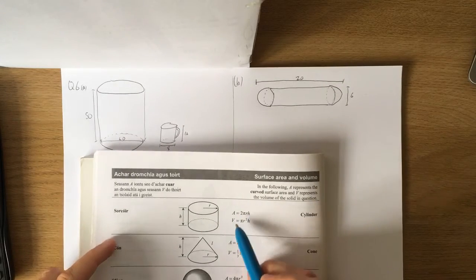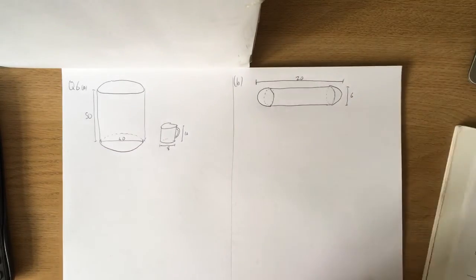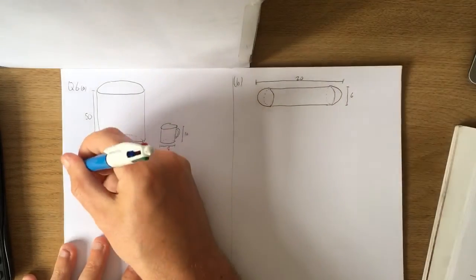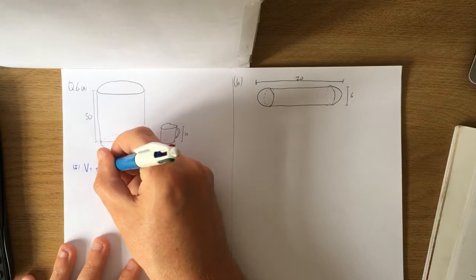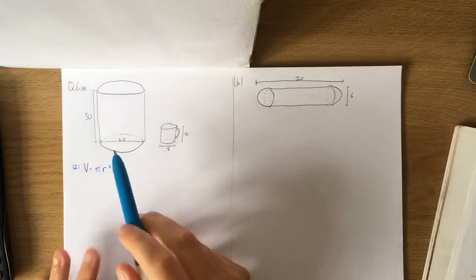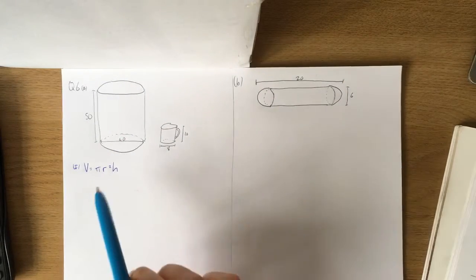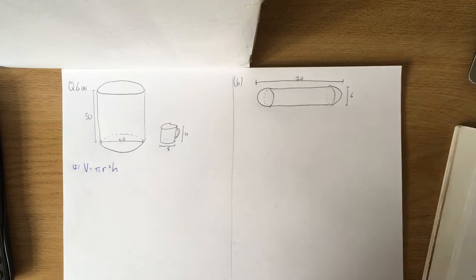Cylinder then, volume is pi r squared h. So that's the formula I'm going to use in part 1. The question says in terms of pi, so you're not going to sub anything in for pi. Your answer is going to be 200 pi, 400 pi, 50 pi. It's going to have pi in it.